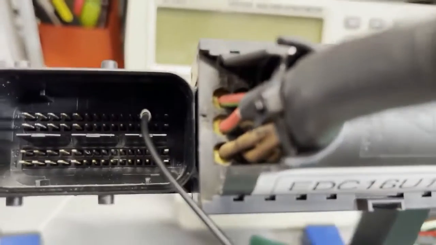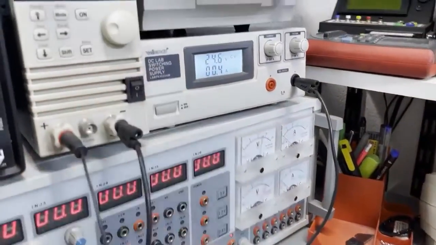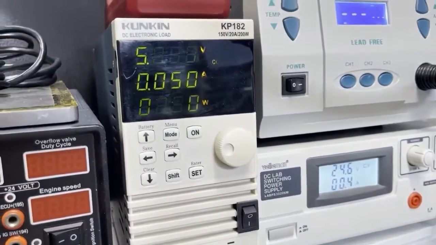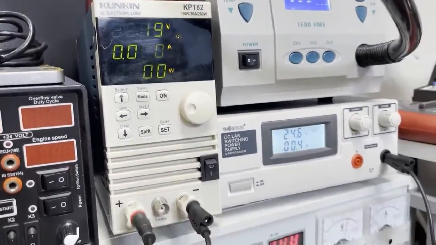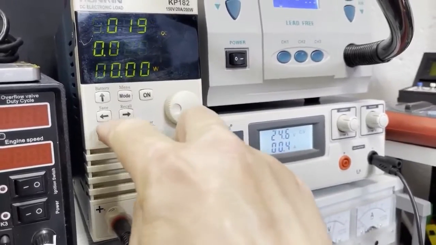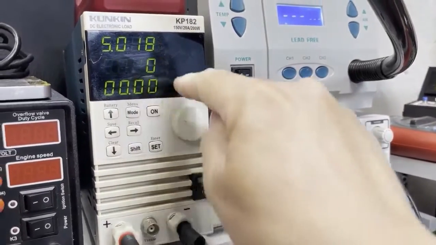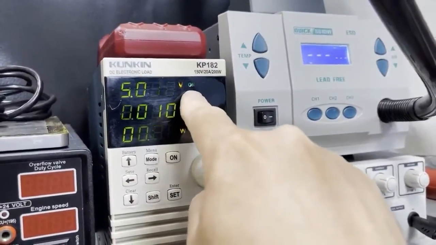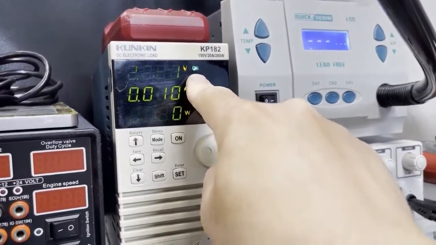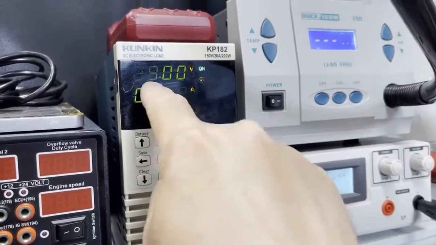Here. And I have 5 volts. I'm going to lower it here to 10 milliamps. I'm going to turn it on. It's on. Okay. Now I'm going to raise it. Well, look at the continuity, and it's already gone down.